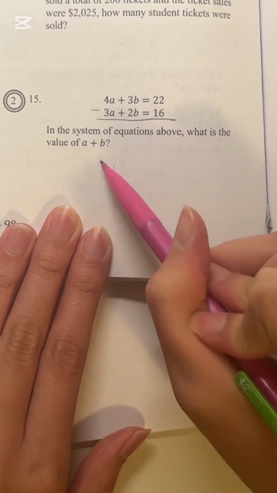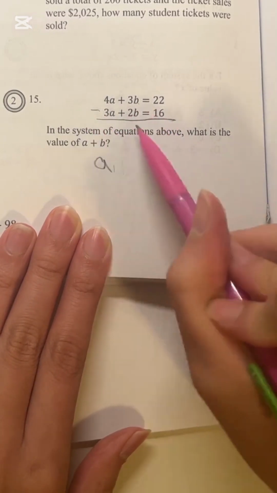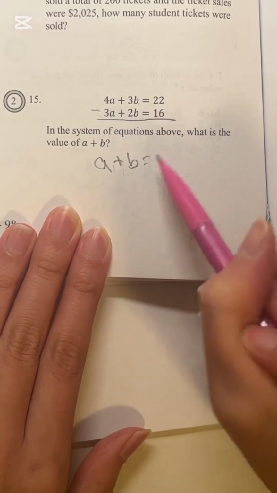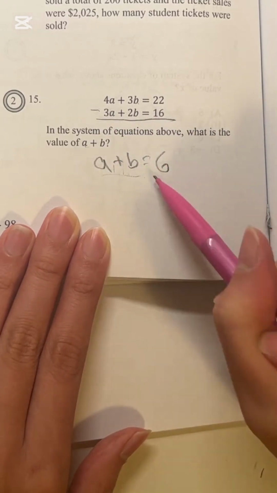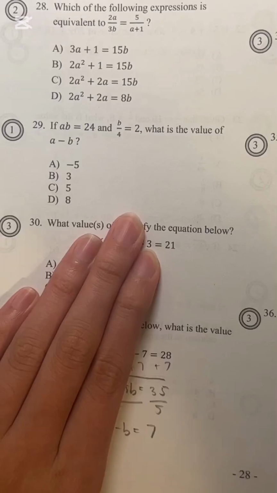4a minus 3a is going to give us a, positive a. 3b minus 2b is going to give us positive b. And then 22 minus 16 is going to give us positive 6. And a plus b we have over here is going to be equal to 6. And we have a similar one over here.